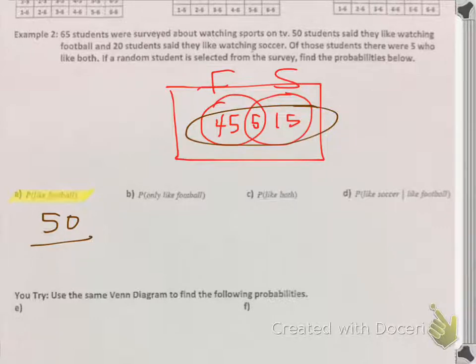So 45 plus 15 plus 5 adds together to be 65. So 50 out of 65. And then I would just reduce that on my calculator to get the total number there. So 50 over 65 reduces to be 10 over 13. So I'm just going to write that as 10 over 13.